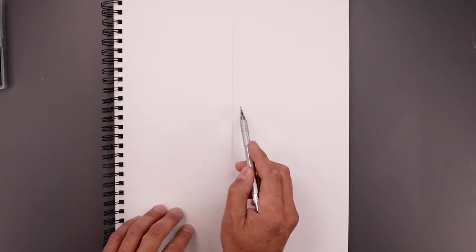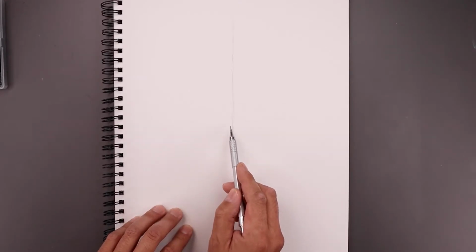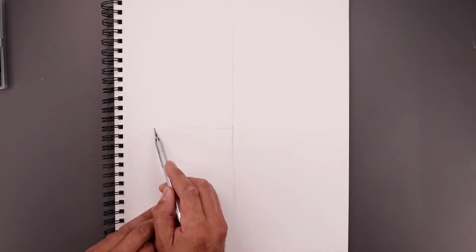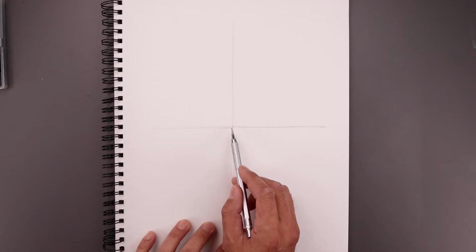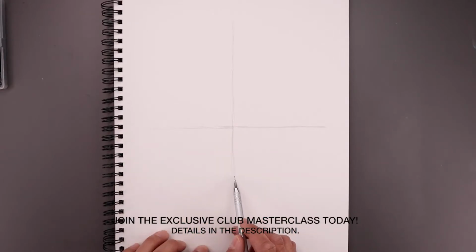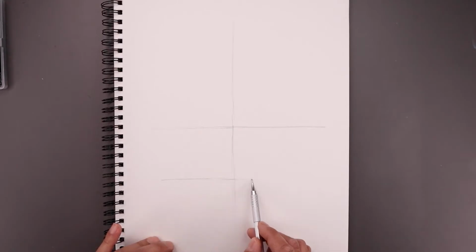Let's go back to the center and draw another line going across from left to right. So we'll start up here, go out toward the left, and then the right side. Now from the center, we're going to move all the way down. Just going to mark off the bottom edge of the muzzle. So right about here, just going to draw a straight line going out toward the left and then the right side.